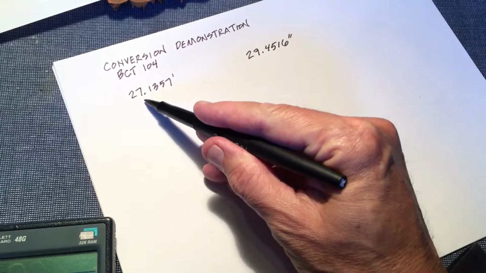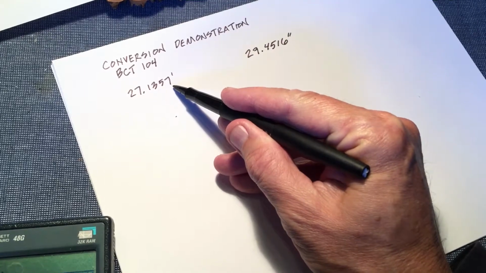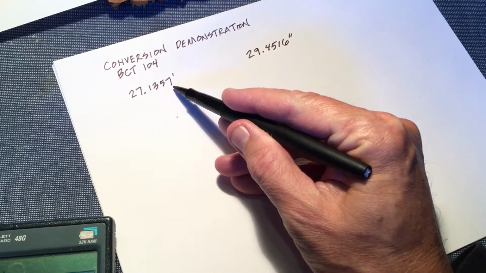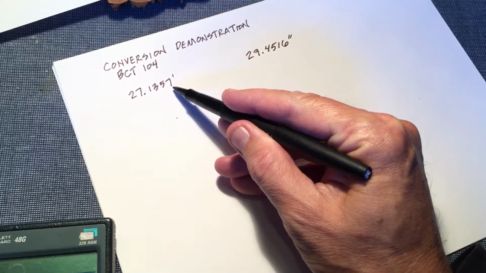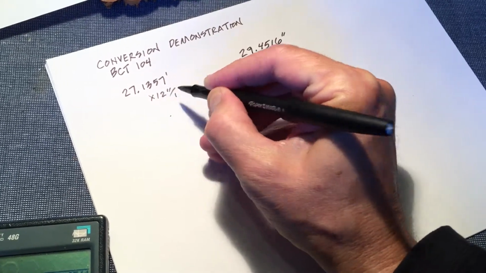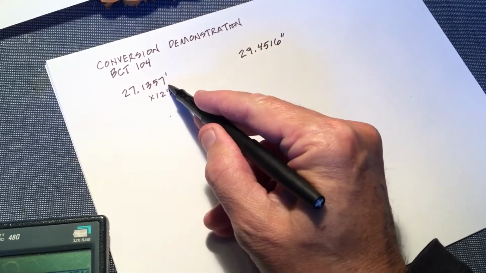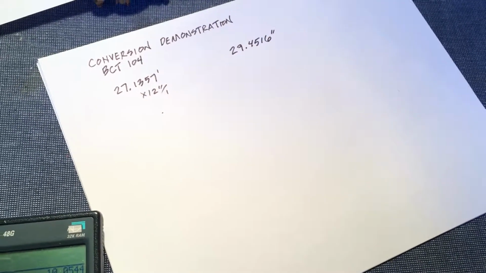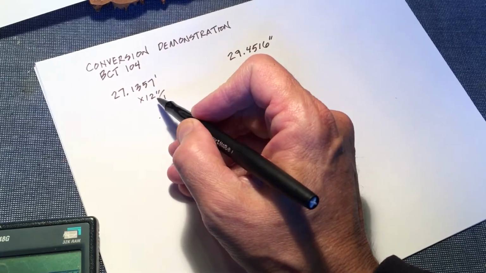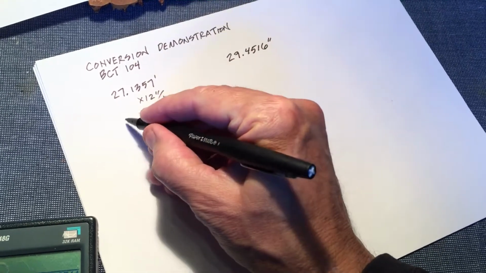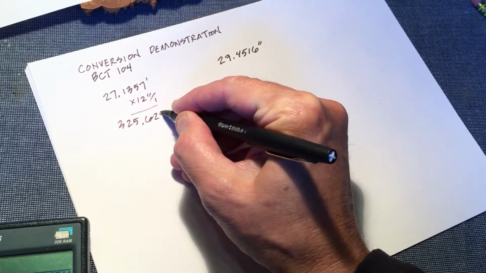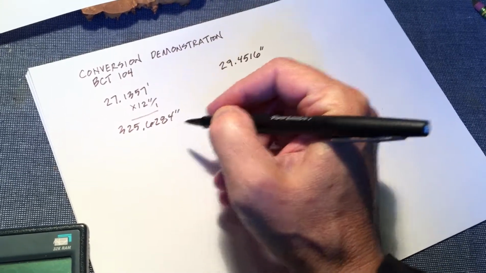So here I've got 27.1357 feet. That's a very long dimension, the width of a house. If I want to make that into inches, it's going to get very, very large. So I'm going to multiply by 12 inches per foot, and I'm going to multiply the entire number. 27.1357 feet times 12 inches per foot yields 325.6284 inches. That's a lot of inches.